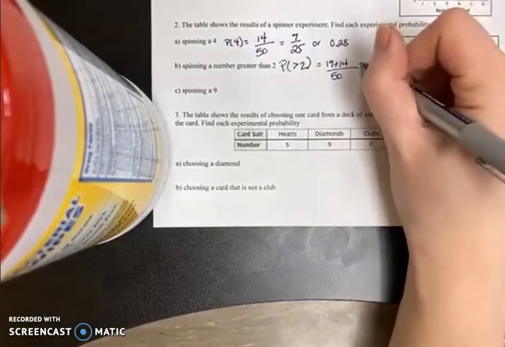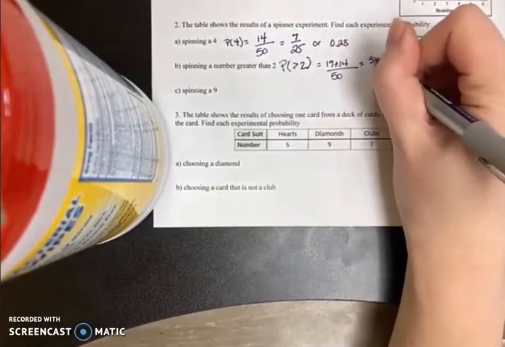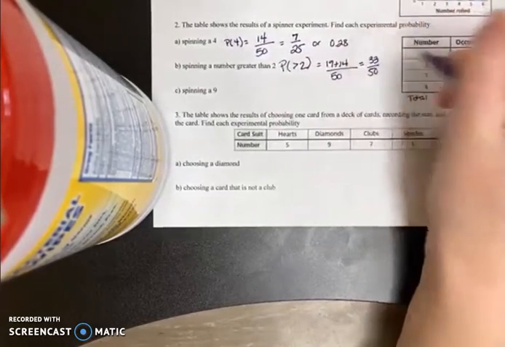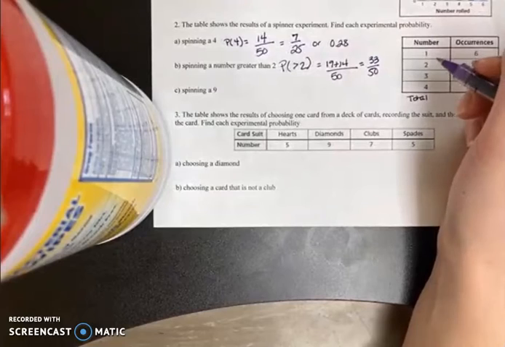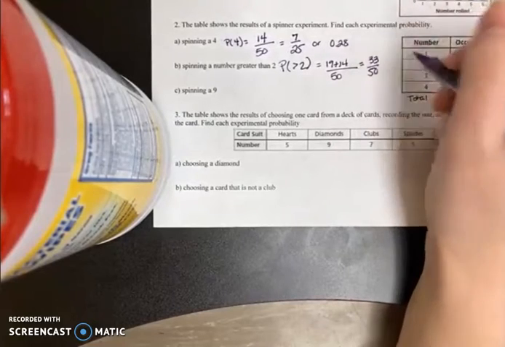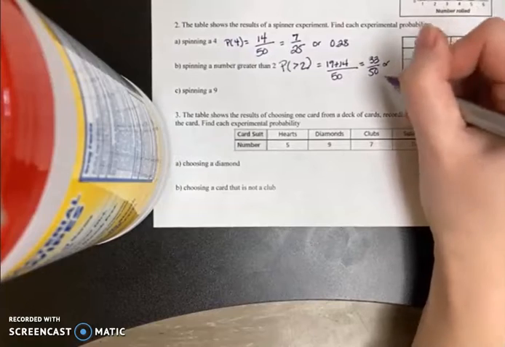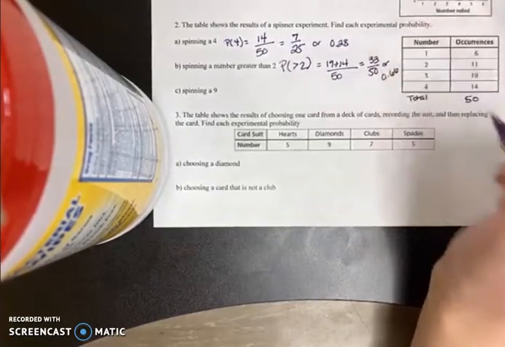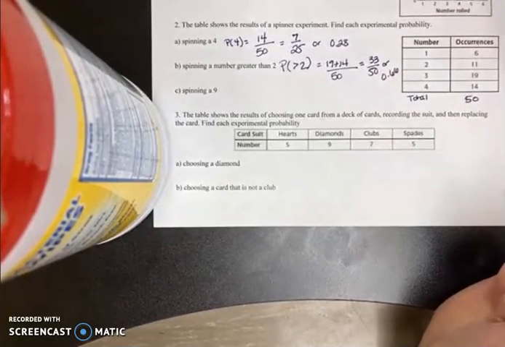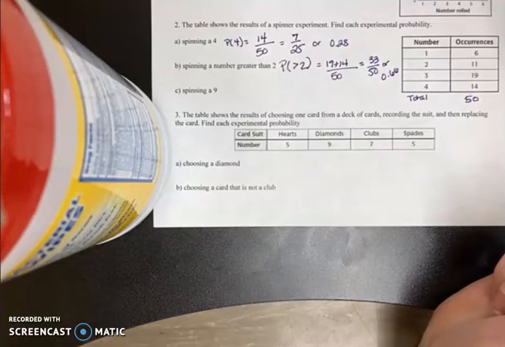If you were to add those together, that would give you 33 over 50, which cannot be simplified. Or you could plug that into your calculator to get a decimal. So that would be 0.66, which means that 66% of the time, the spinner landed on a number that was greater than 2, meaning it's landed on the numbers 3 or 4.